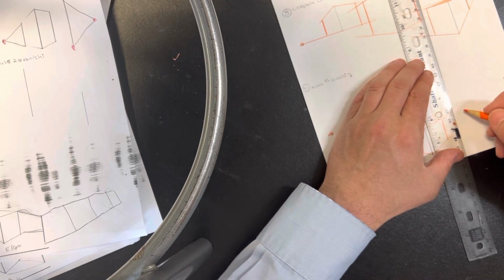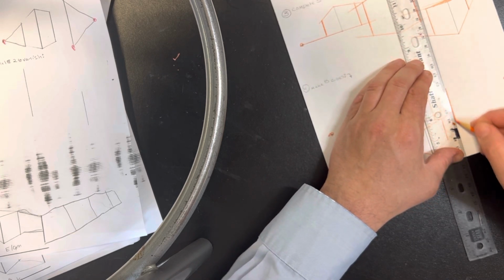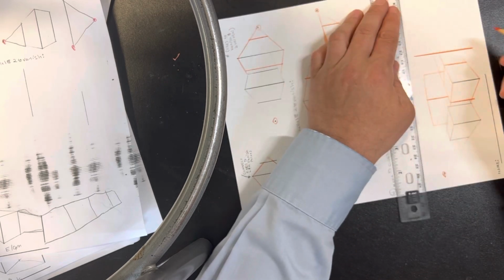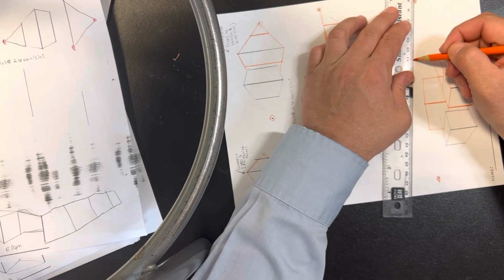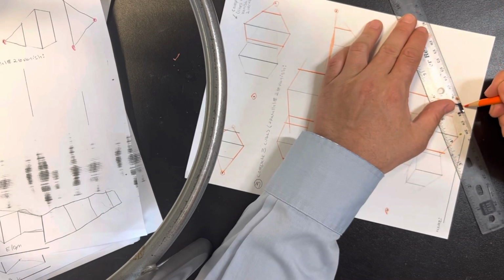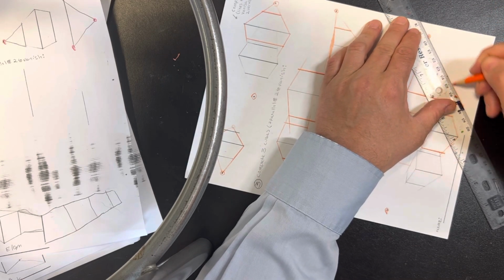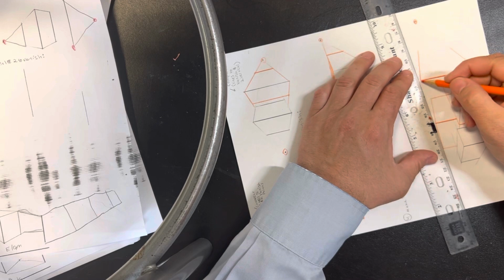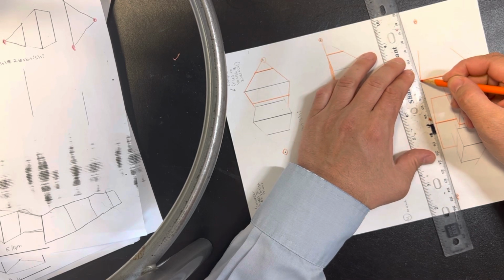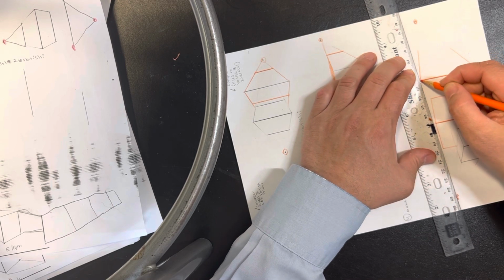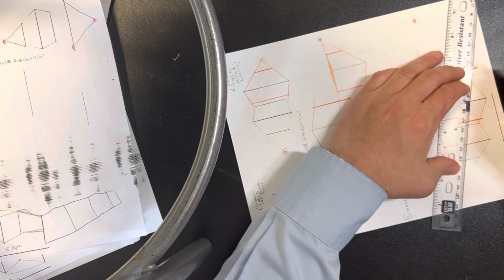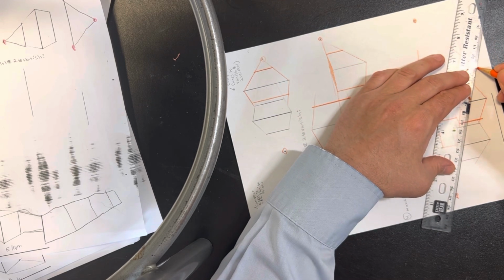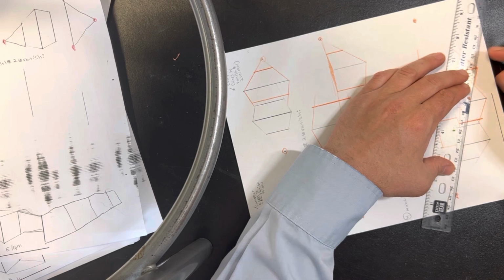We can do a really big one. 4. Line it up perfect. Hold it down. Draw your line with a clean pull.